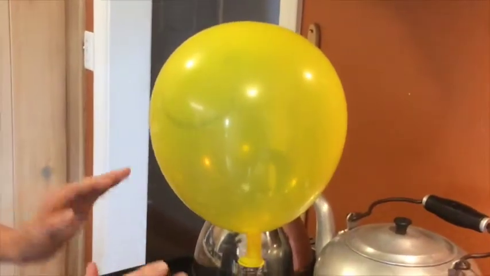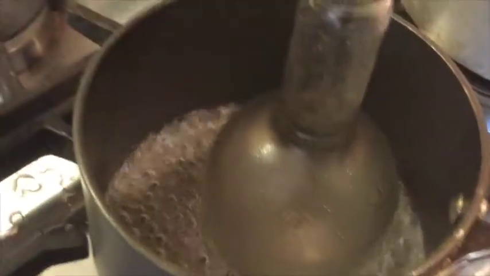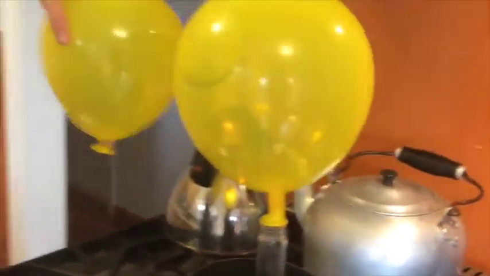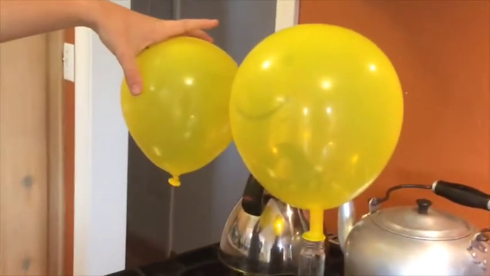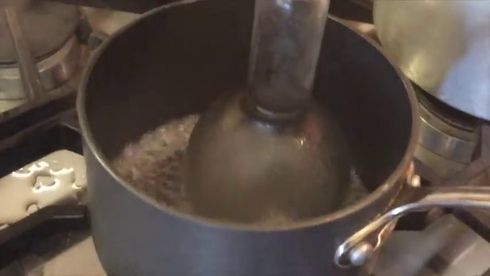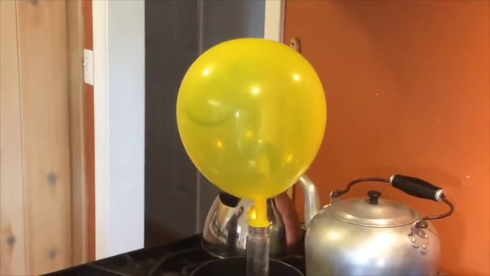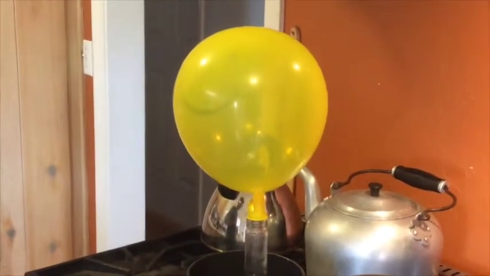You notice the balloon seems to be getting bigger. Don't touch the pot, obviously, tell them to be careful. And see, it's bubbling, it's boiling now. And the balloon is getting bigger. You can compare it to this one. It's much bigger. And that's the control balloon right there on the left. The balloon seems to be getting slightly bigger, about the same size.